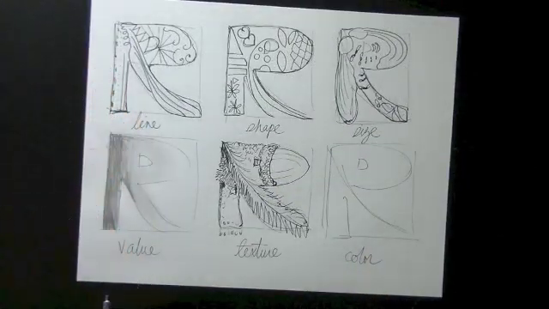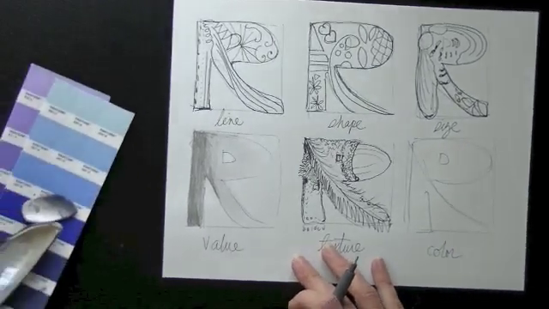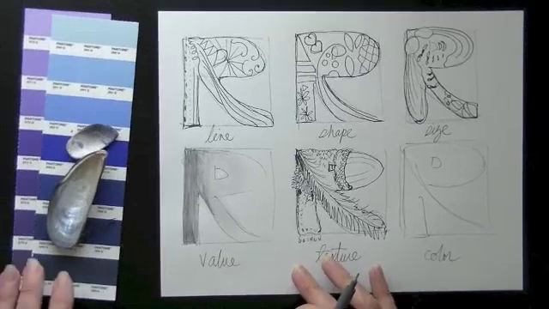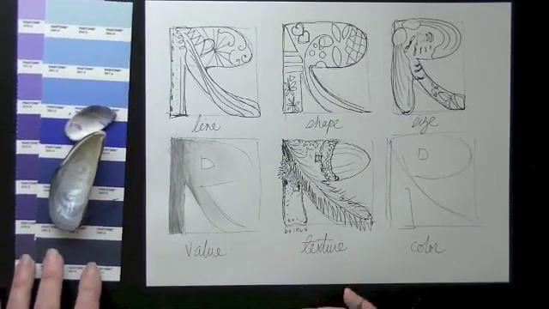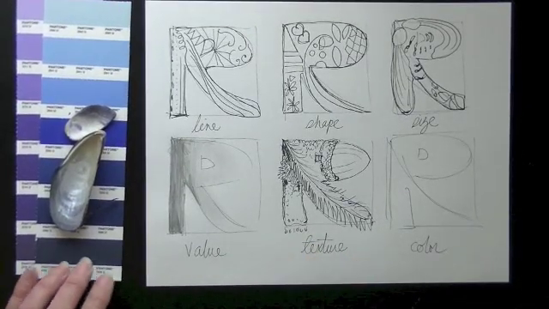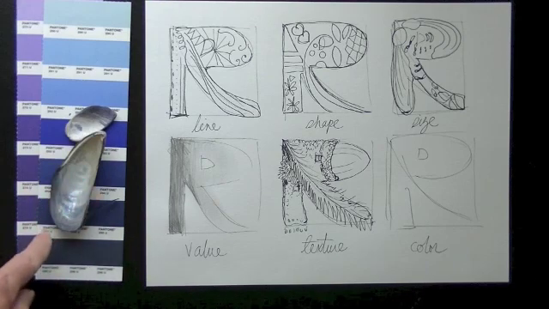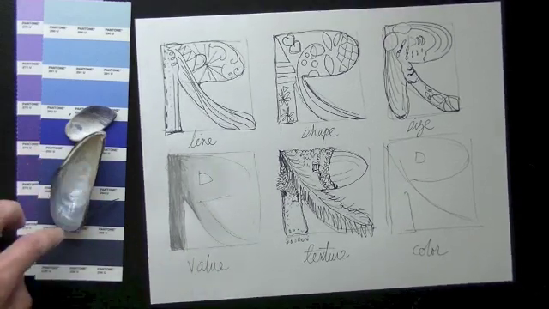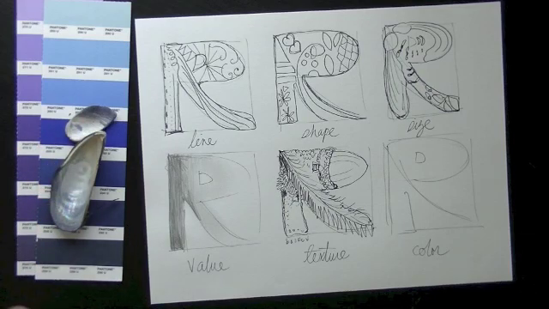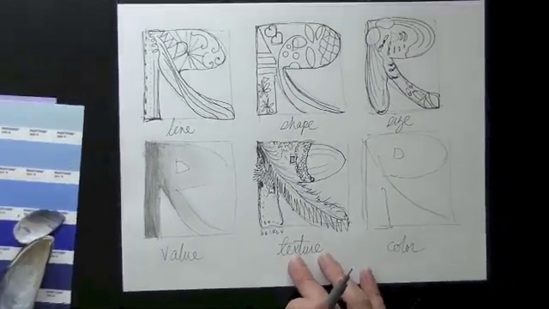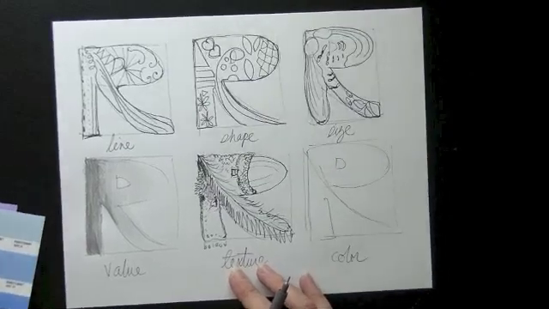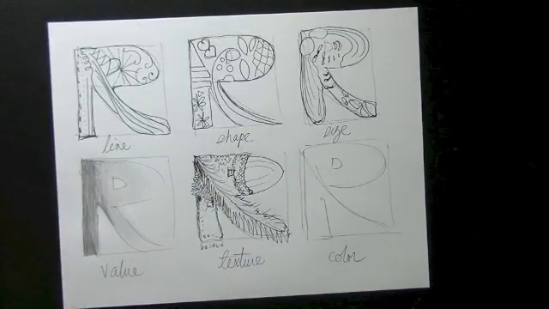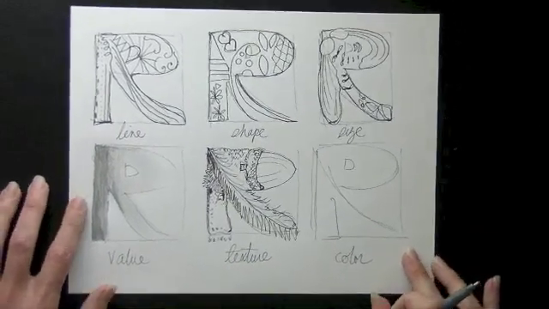Okay, so last one for today is color. I brought in the Pantone color guide here for some blues and purples, and we can see that there's so many different colors on another spectrum of light to dark just within this one shell. Color is a pretty interesting thing if you dive into that and explore the science behind it.